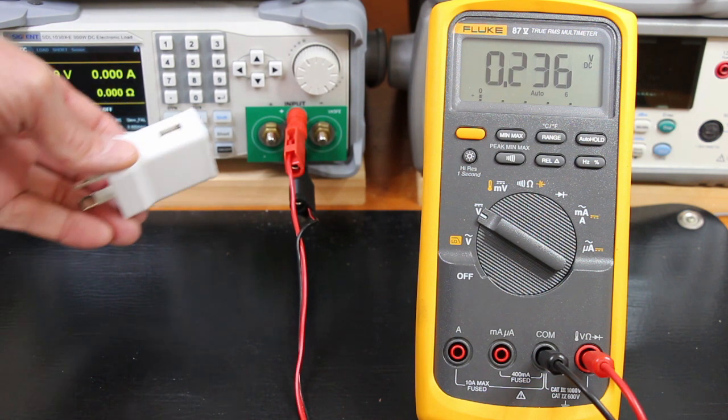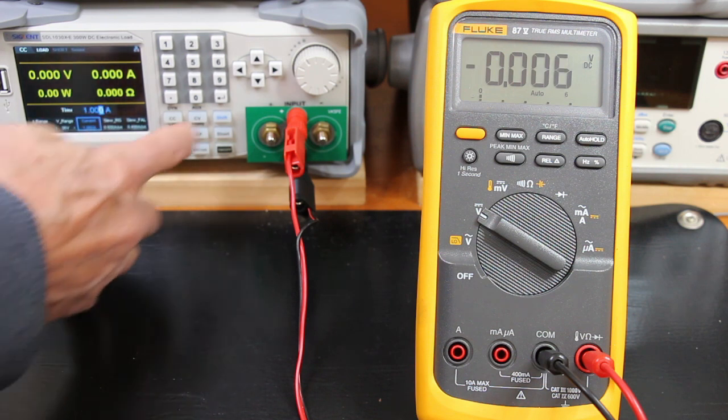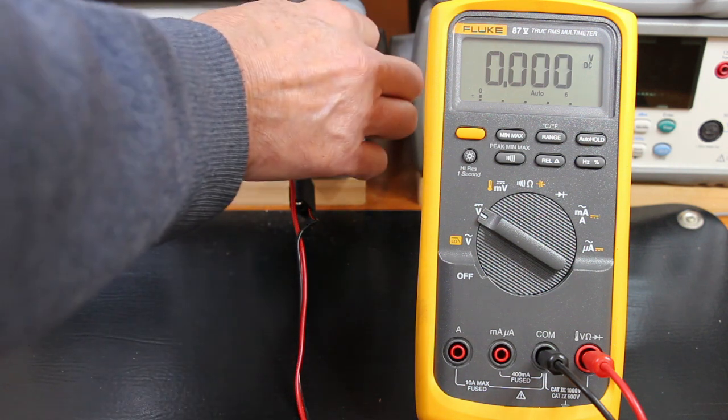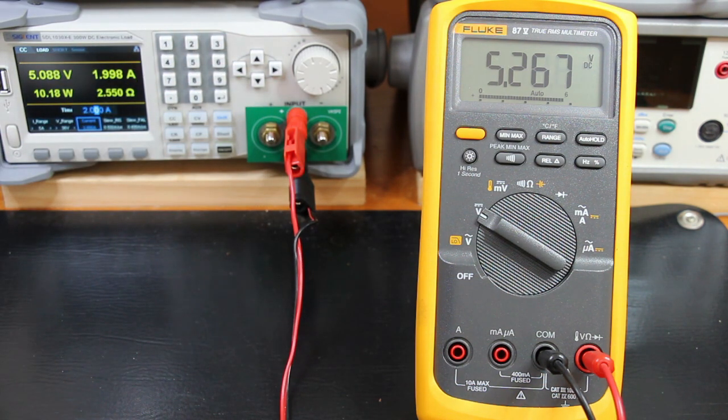Now the white Samsung. Let me change the current to 2 amps. We have to wait a bit for the emitter to stabilize. 5.316 and without the load 5.032.